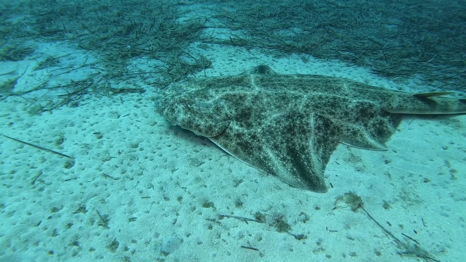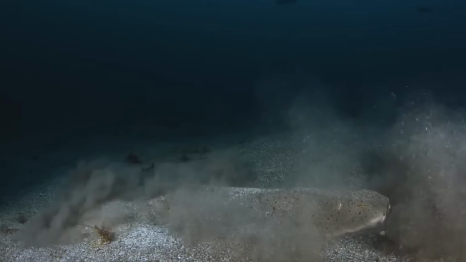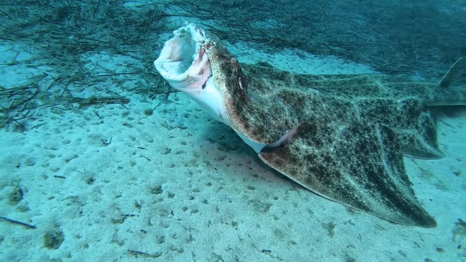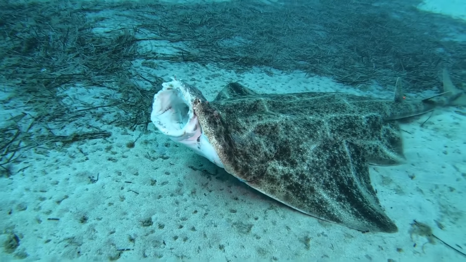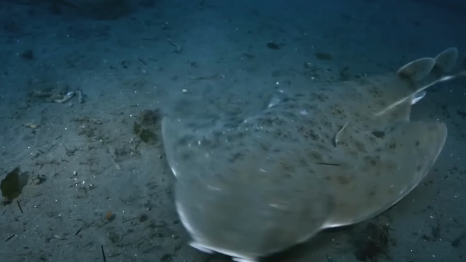Unfortunately, angel sharks are among the most endangered sharks in the world. These sharks live on the ocean floor close to the coastline, which means they are often caught in fishing nets. Here are some famous species of angel sharks.